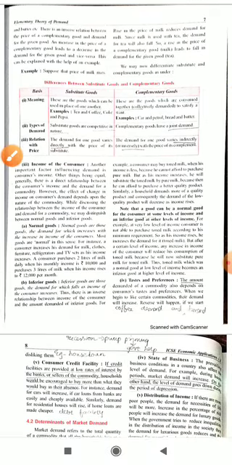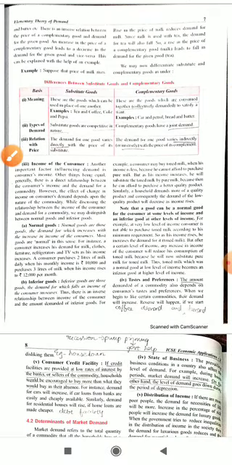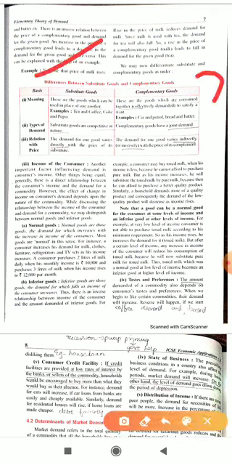Now move to the difference between substitute good and complementary good. The same you can see with the help of a table. You have to write down all these points in your notebook. Okay students, we can see the difference between substitute and complementary goods with the help of three points. First, meaning. Substitute goods are goods which can be used in place of one another. Complementary goods are goods which are consumed together.